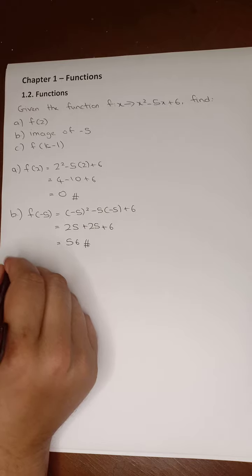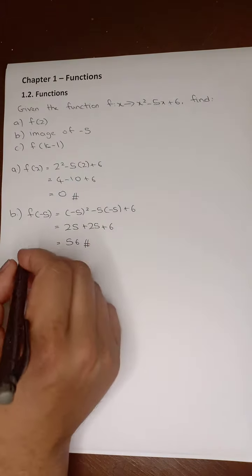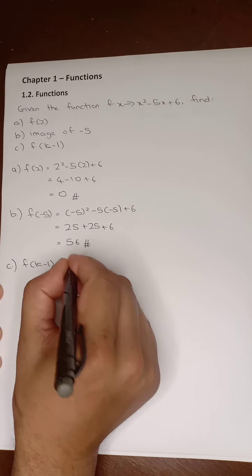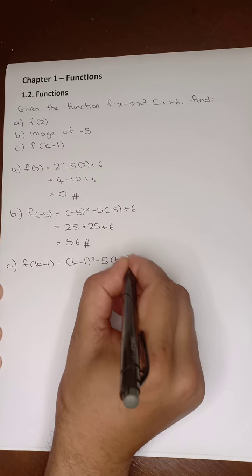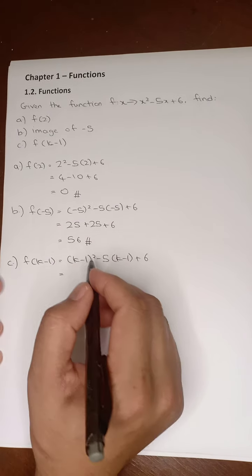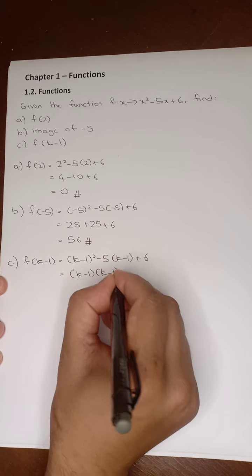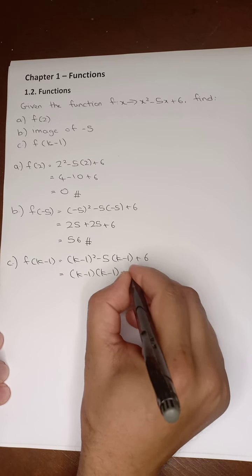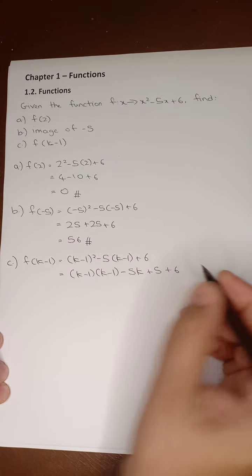And (c), the object is k minus 1. So we need to replace it in the place of x. So f(k-1) equals (k-1) squared minus 5(k-1) plus 6. So (k-1), you need to square it, so (k-1)(k-1). Okay, for this one I'll expand. So you get negative 5k plus 5 plus 6.